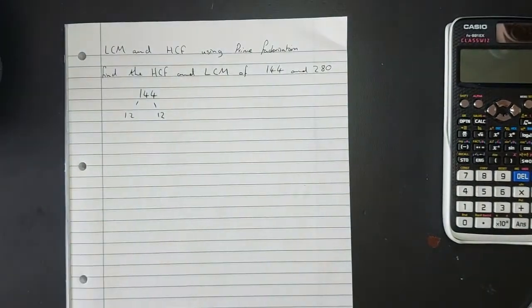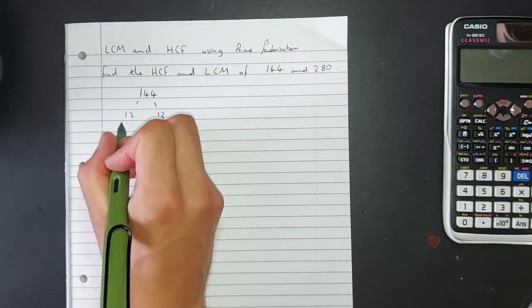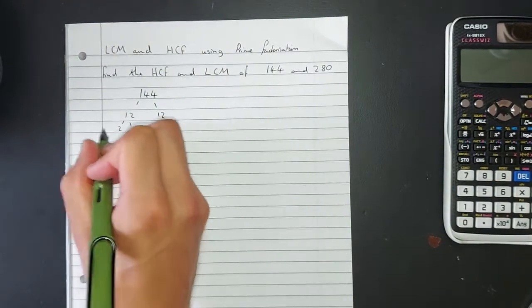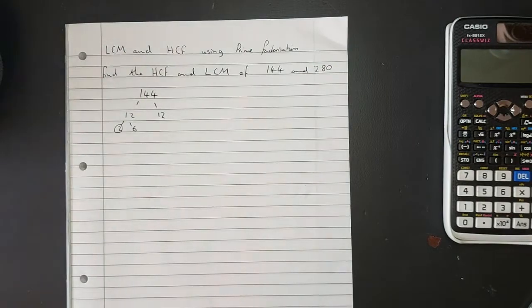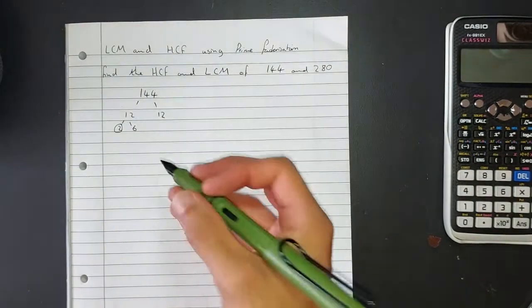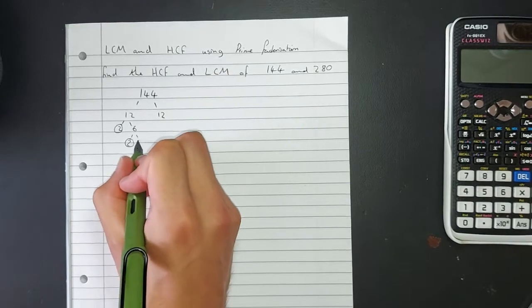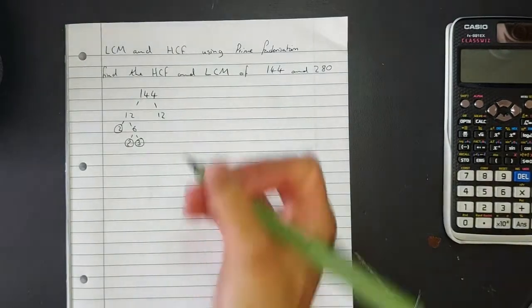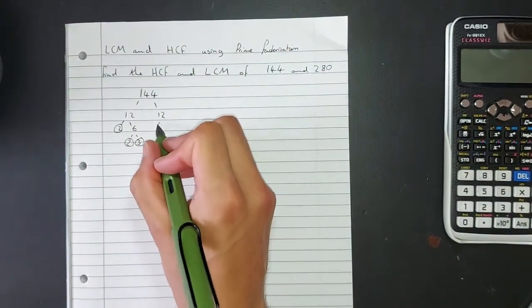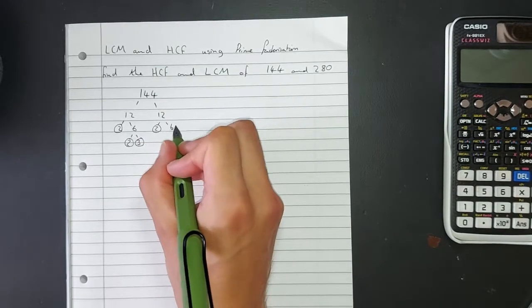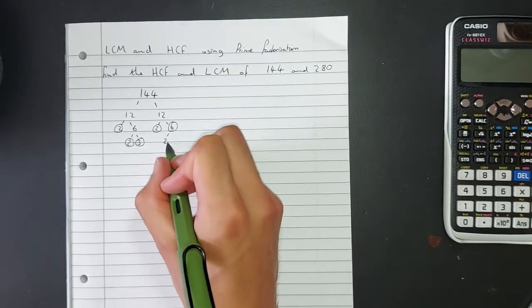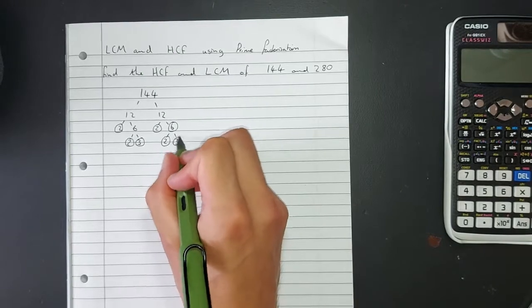Okay, 12 is not a prime number, so we can't stop there. 12 is the same as 2 times 6. 2 is a prime number, so we can stop there. 6 is the same as 2 times 3. And we can do the same for this other 12. It works exactly the same. So we've got 2 times 6 and then 2 times 3.